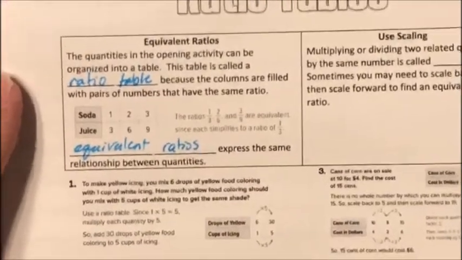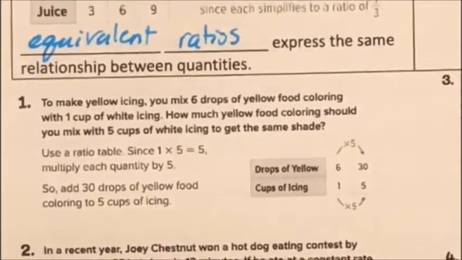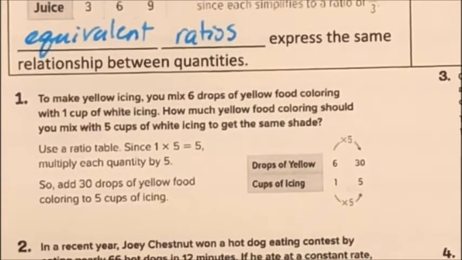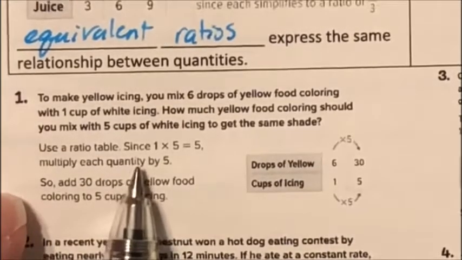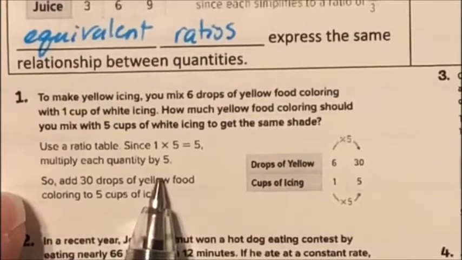So let's go ahead and look at two of the examples first. We're going to look at the first one, example 1. To make yellow icing, you mix 6 drops of yellow food coloring with 1 cup of white icing. How much yellow food coloring should you mix with 5 cups of white icing to get the same shade? So I can use a ratio table. Since 1 times 5 equals 5, multiply each quantity by 5.